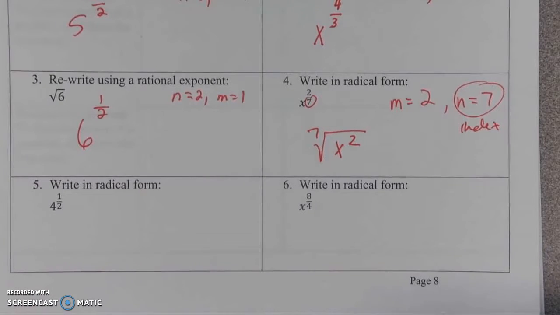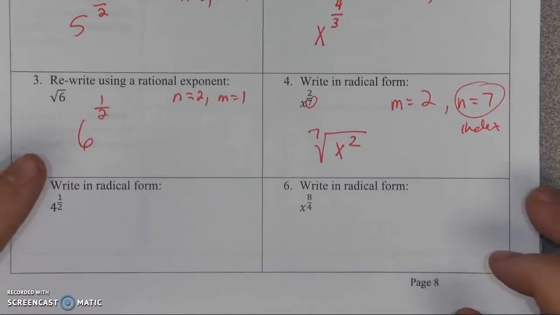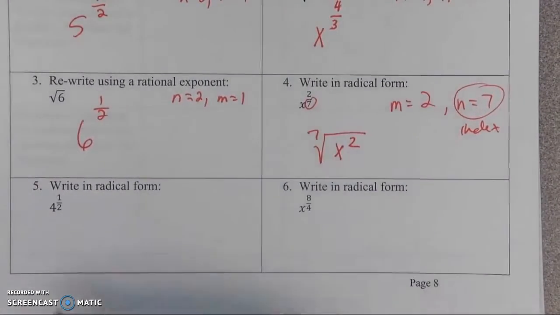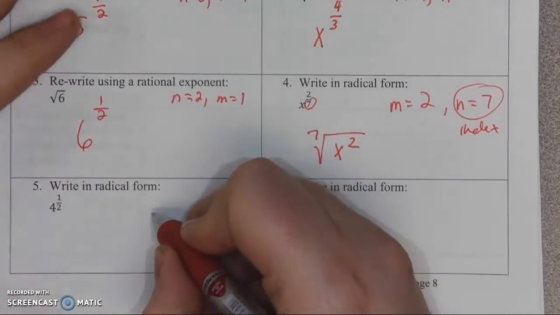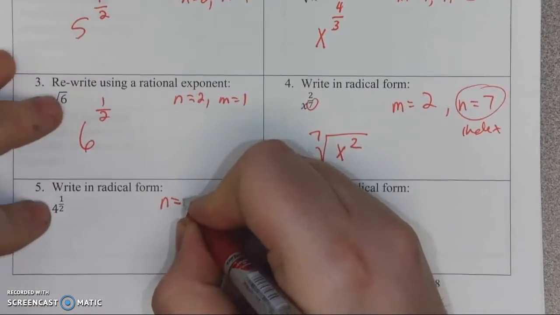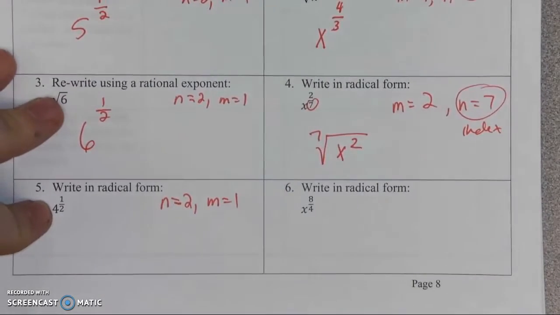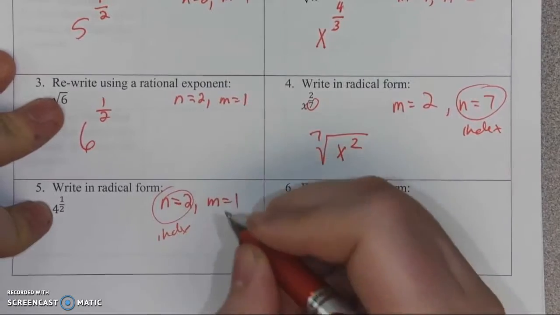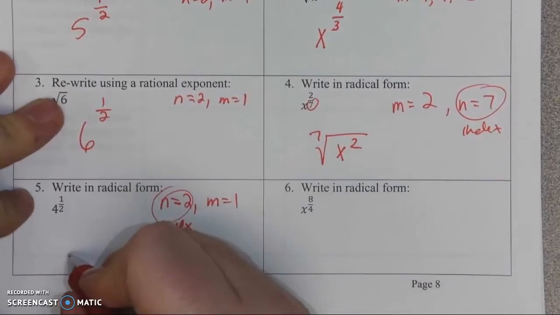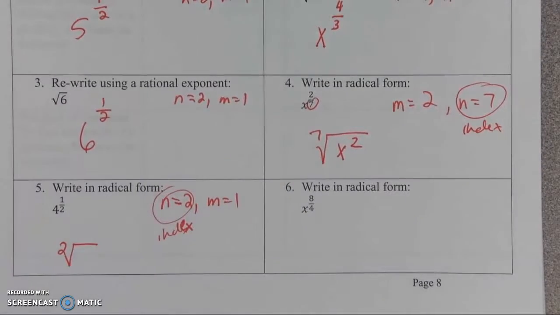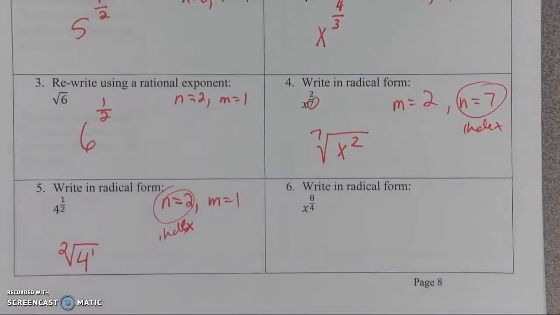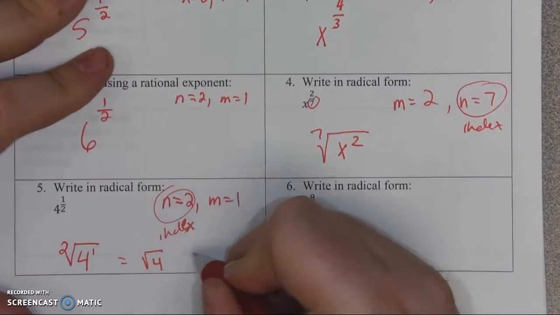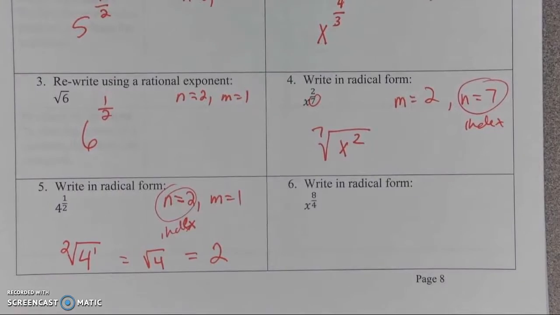Number 5, rewriting in radical form 4 to the 1/2. This one we probably could simplify, and we really should. So 4 to the 1/2, and just for the practice, let's say n is 2 and m is 1. n is my index. So this will be the square root of 4, which we know to be 2. So we can go ahead and simplify that one a little bit.